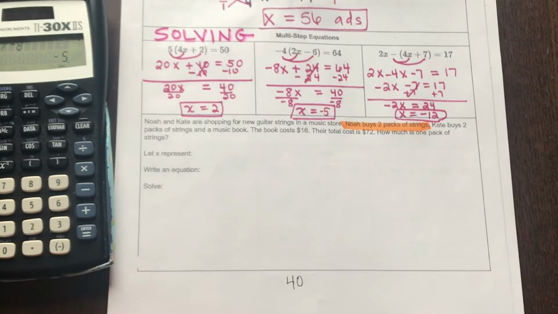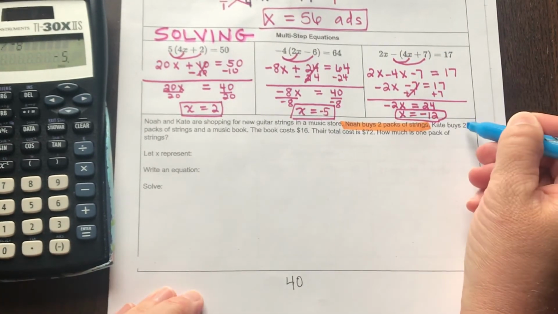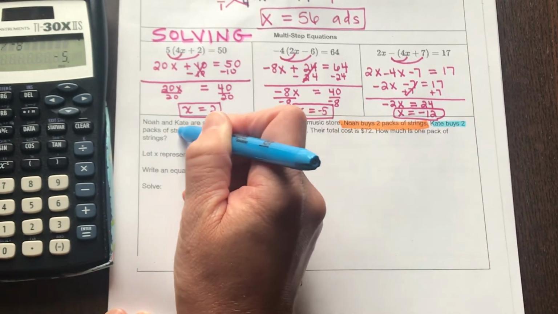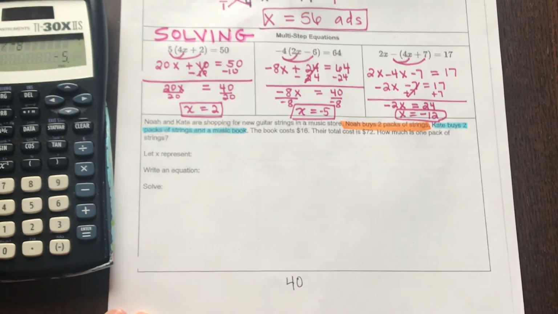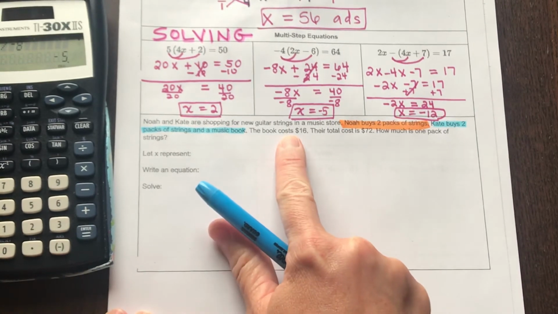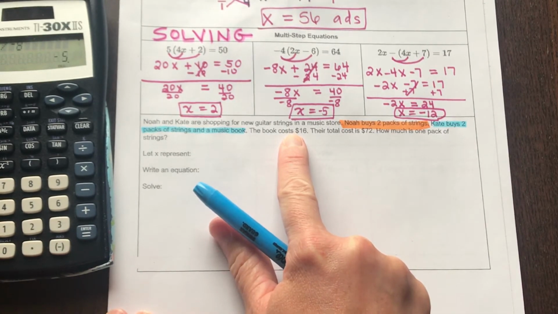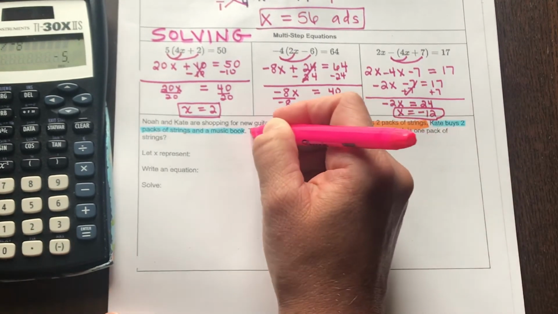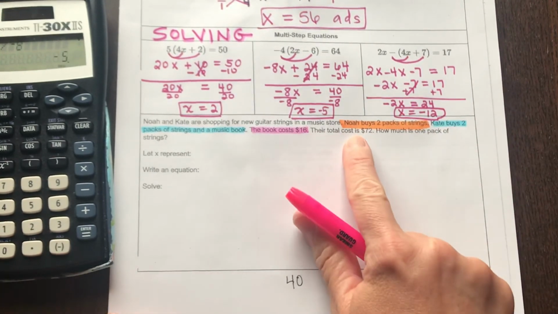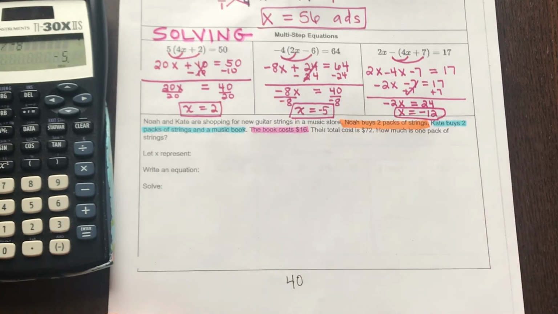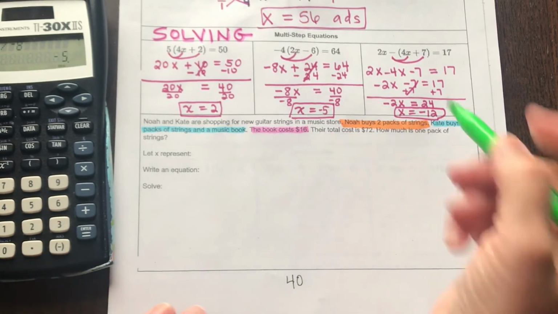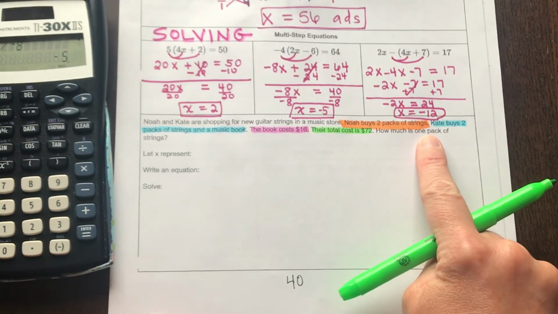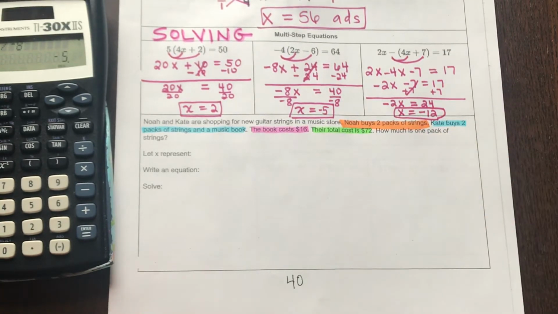And Kate, she is going to buy 2 packs of strings and a book. The book costs $16. So that's also important. The total cost of their bill is $72. How much is 1 pack of strings?